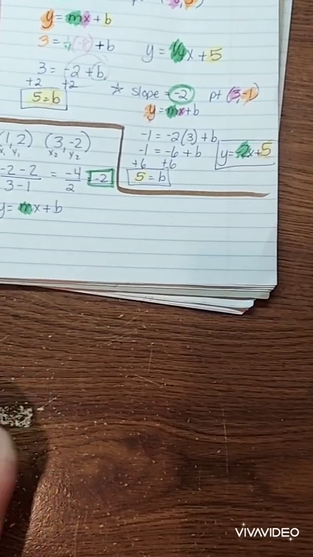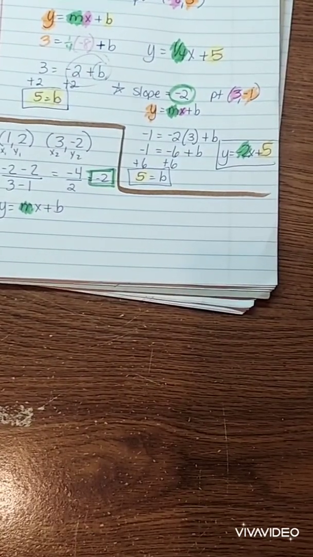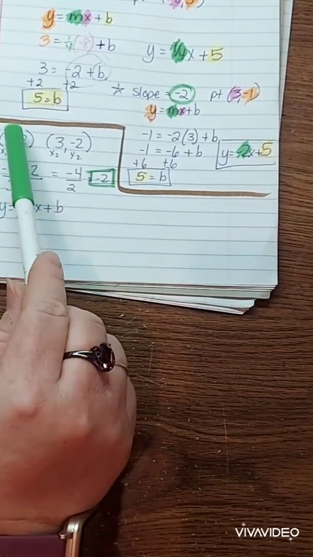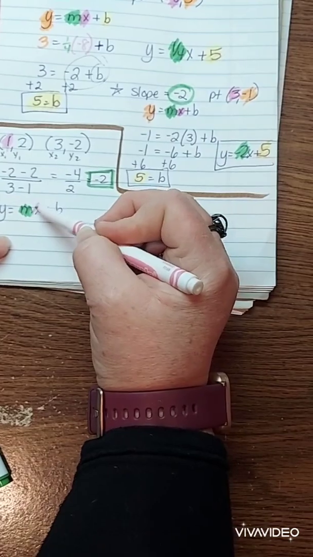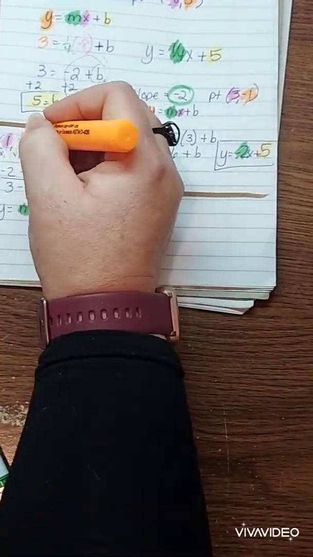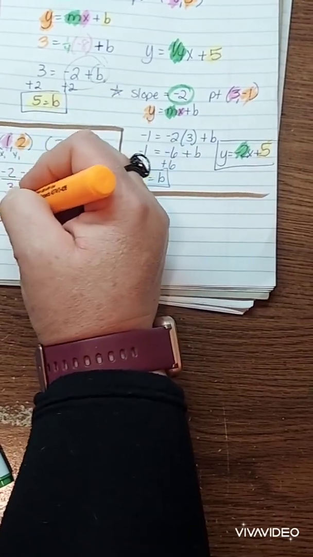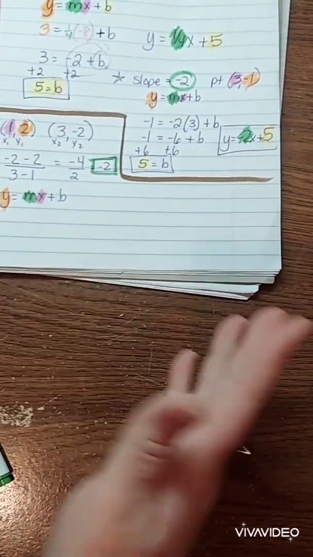So the next question is, what do you use for your x and y? Well, pick one. I'm going to pick this one. I'm going to put the 1 in for x, and I'm going to put the 2 in for y. It does not matter which point you use. Pick the easier one.